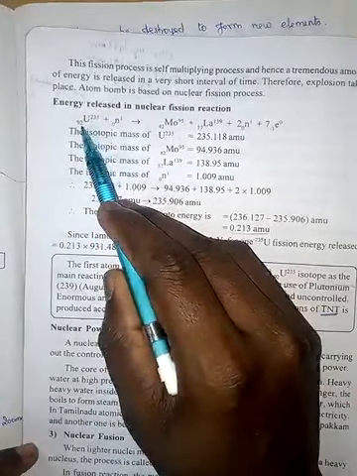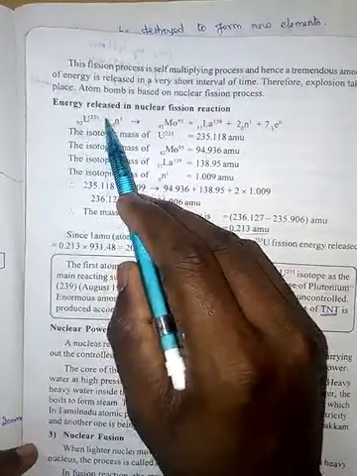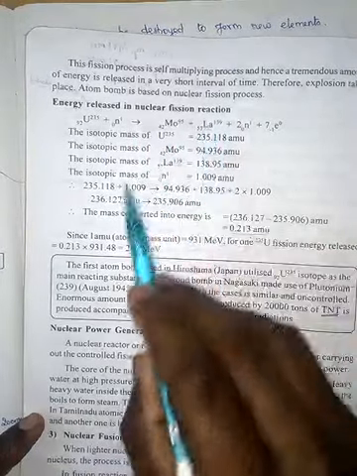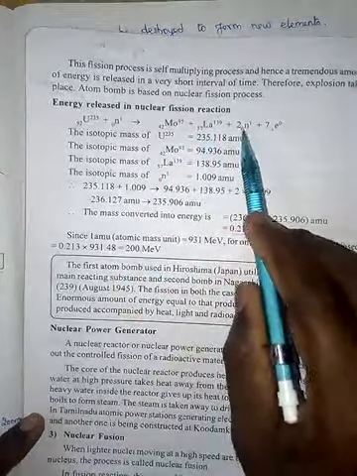Uranium 92-235 is bombarded with slow moving neutrons. In another reaction, it is split into molybdenum and lanthanum along with 2 neutrons and 7 electrons.